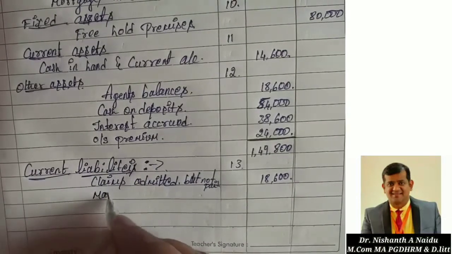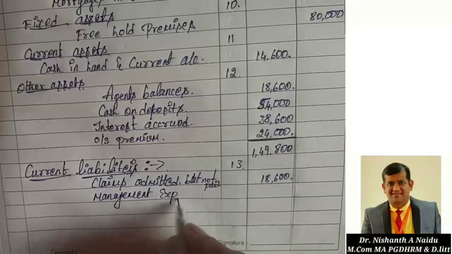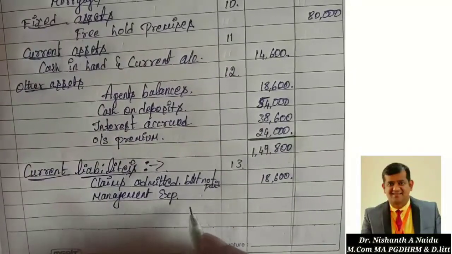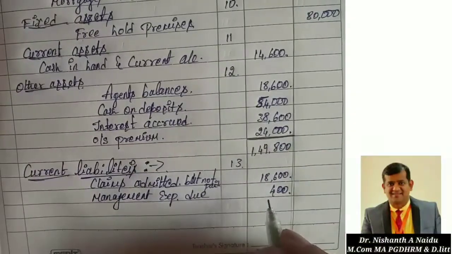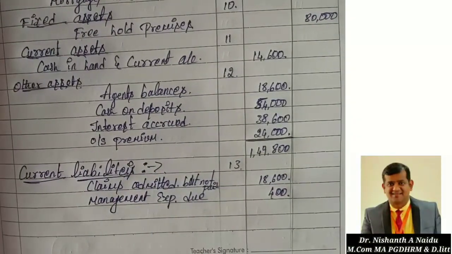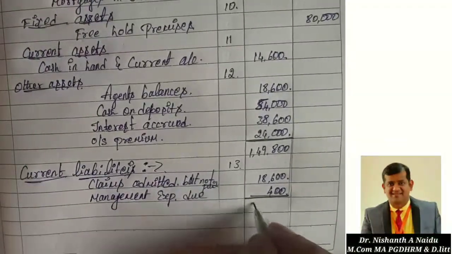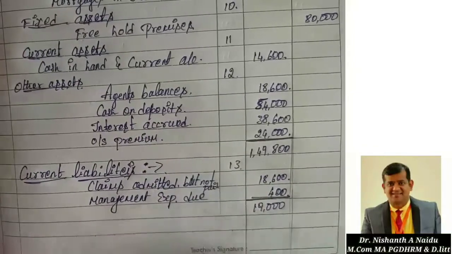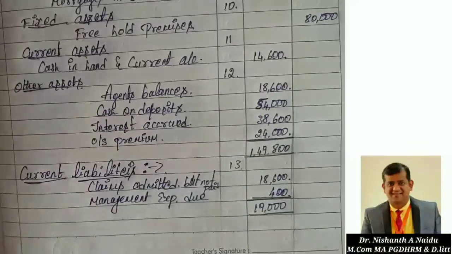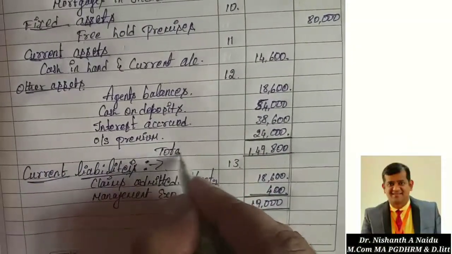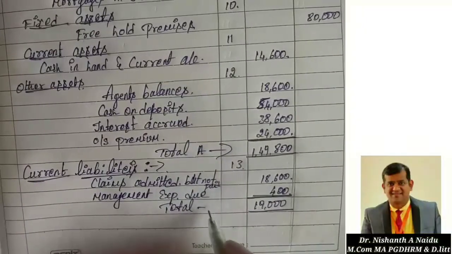Then outstanding management expenses. Management expenses due. That is adjustment number 2, 400. So this is going to be your total, 19,000 rupees. 19,000. So let us mark it as total A, and this is total B.